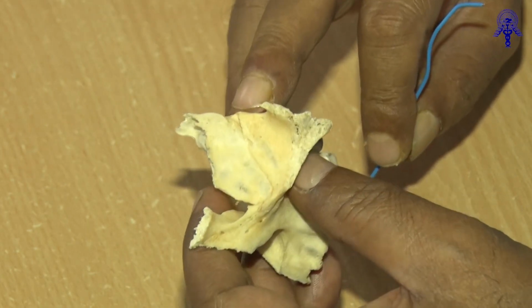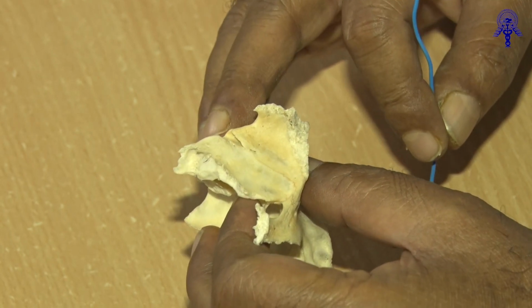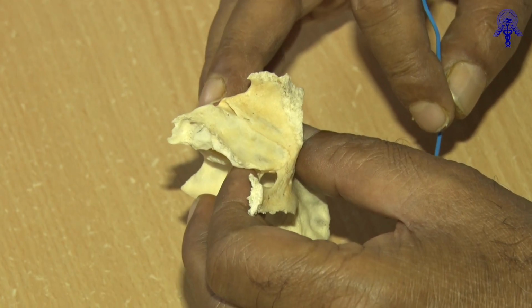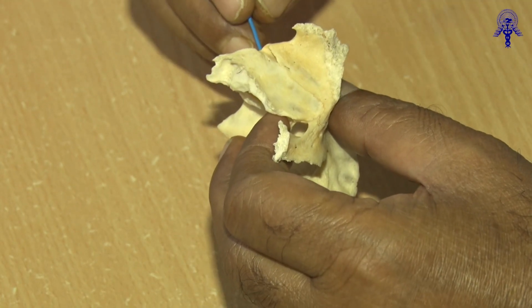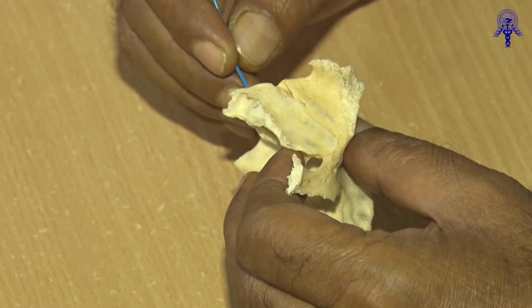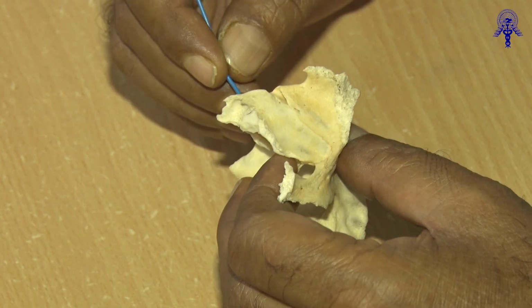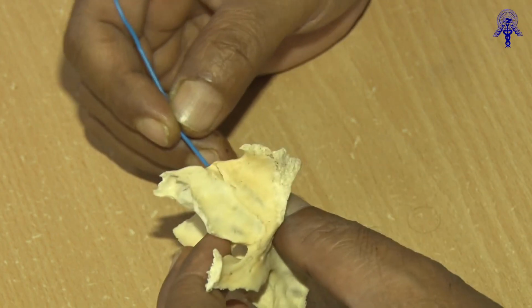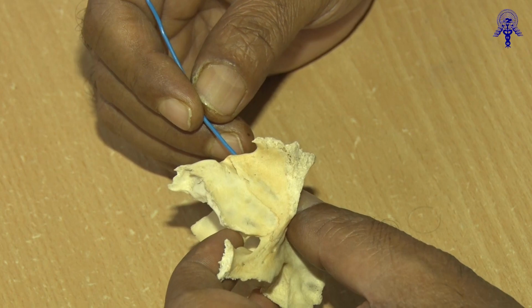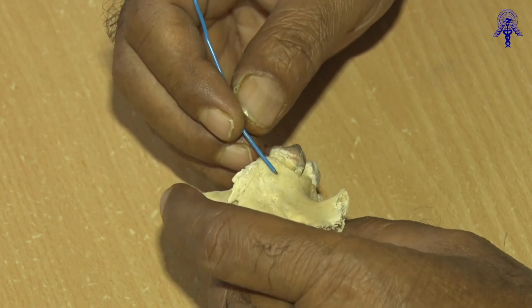This is the posterior surface. Posterior surface forms the anterior boundary of the infratemporal fossa, and posteroinferiorly there is a tuberosity. This is the maxillary tuberosity, which gives origin to the superficial head of the medial pterygoid muscle.